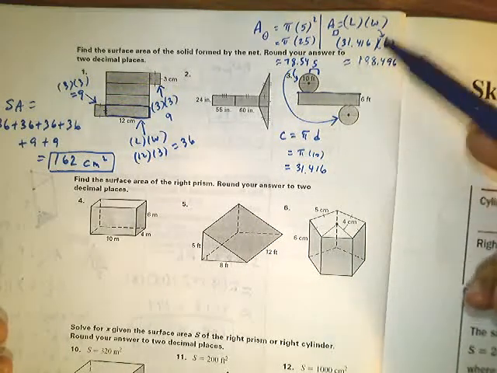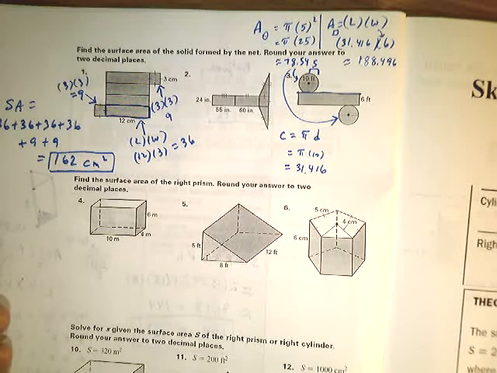Okay, I'm just wondering why this isn't coming up as the same answer that I have on my sheet. Let's see. Perimeter. Yeah, that does look right. So that's for surface area. Rectangle.